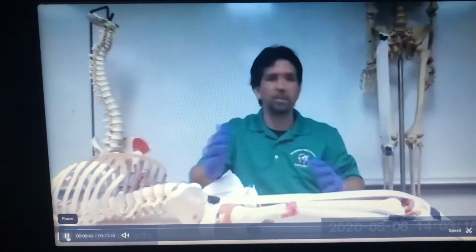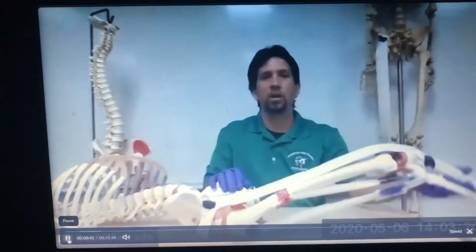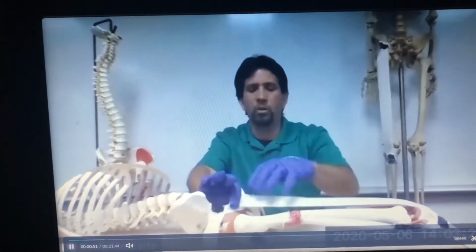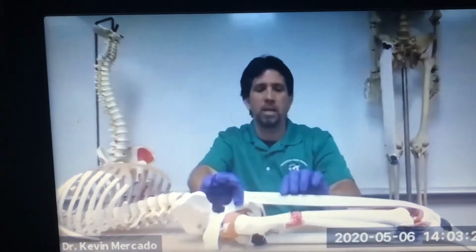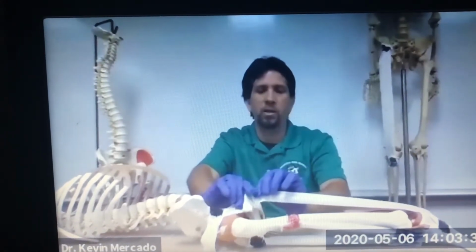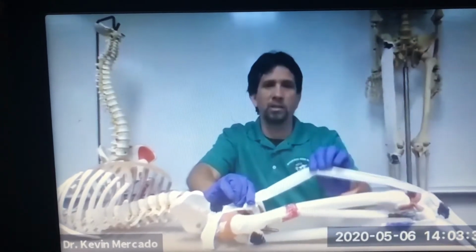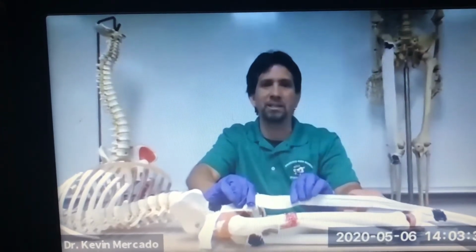Again, remember the quadricep flexes the hip and extends the knee. So it does this motion, flexes the hip and also extends the knee. If I contract one and then another one and then a third, and continue to contract it, you'll see that the extension of the knee occurs.